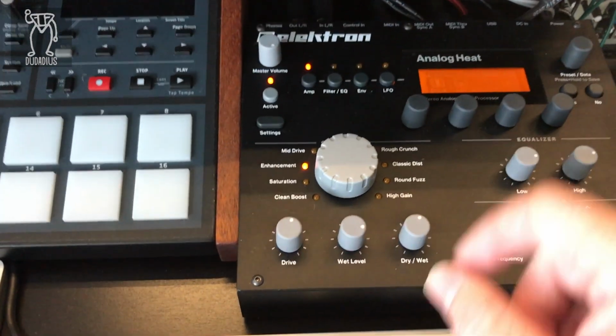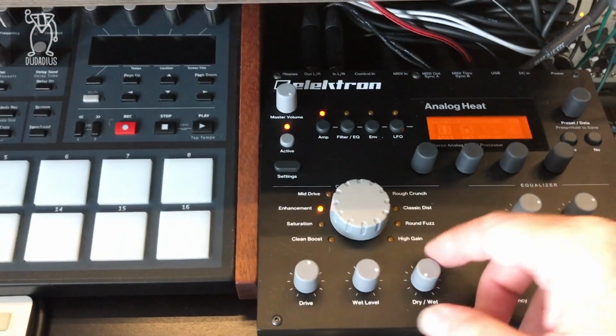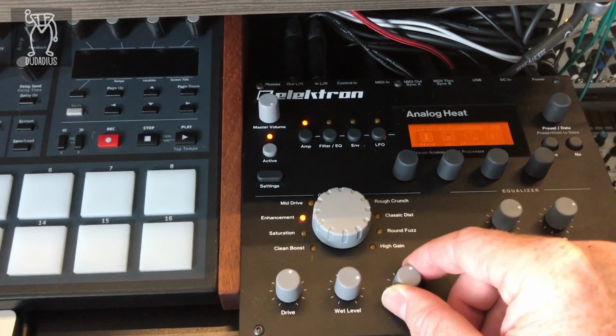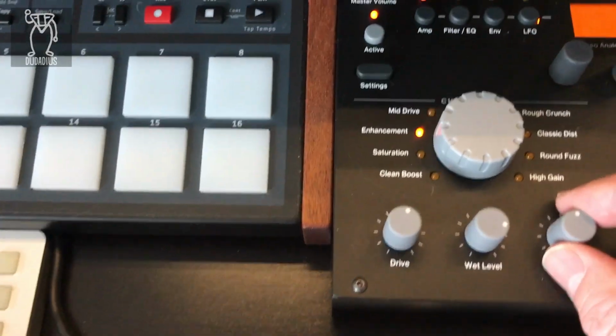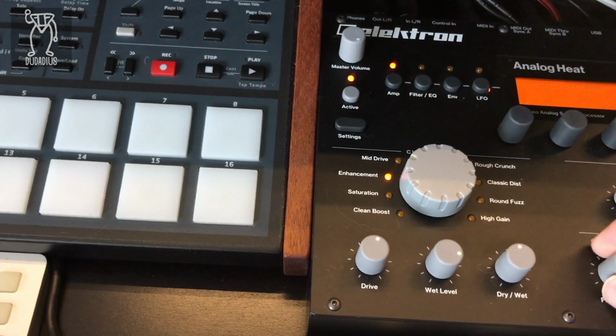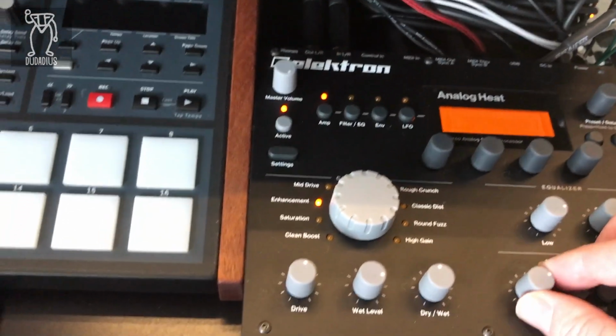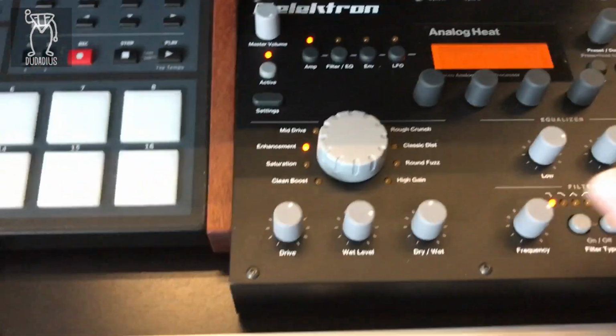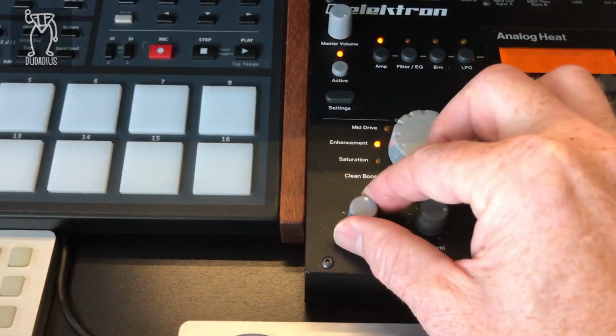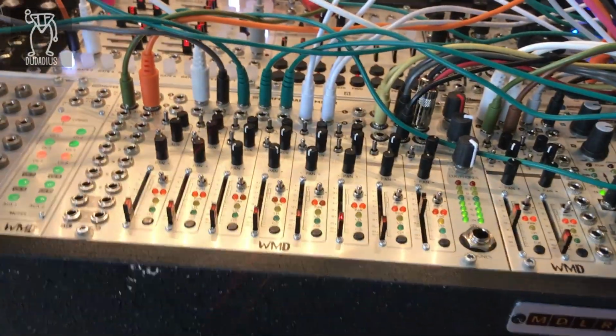And it's just barely there at the end. So this is dry. And then here it is, just a little bit of enhancement. And you can just do a little filtering. That's a nice effect on it.